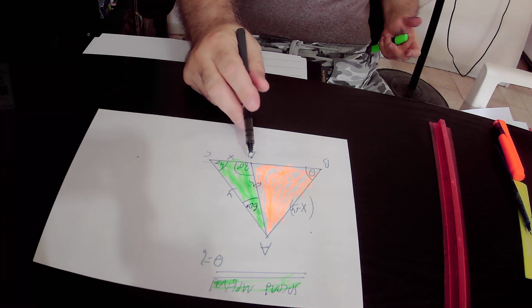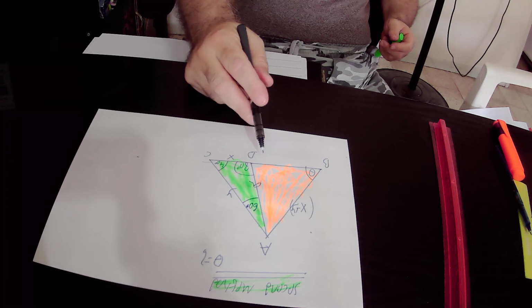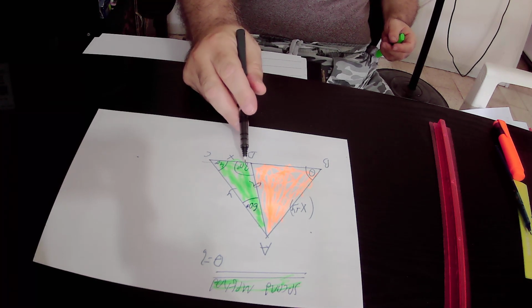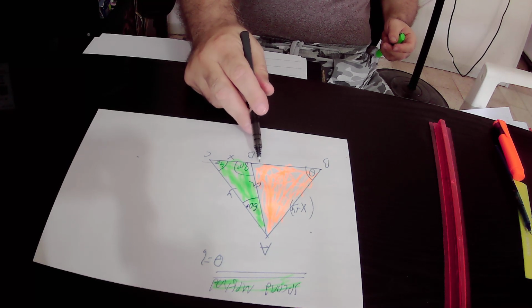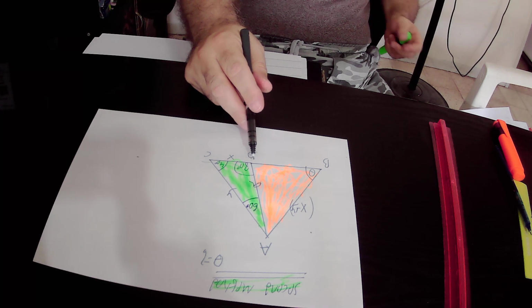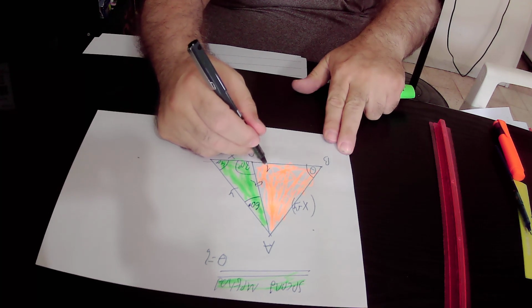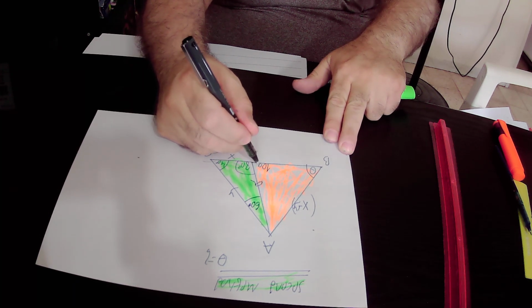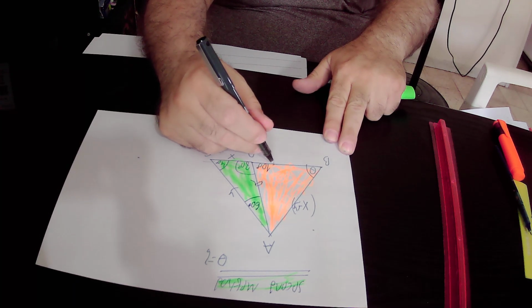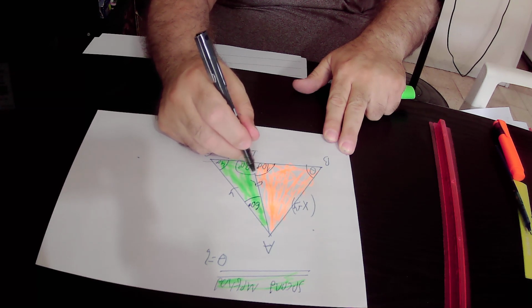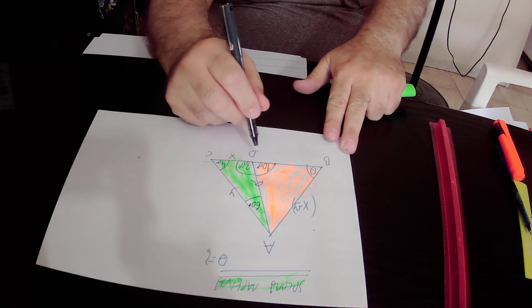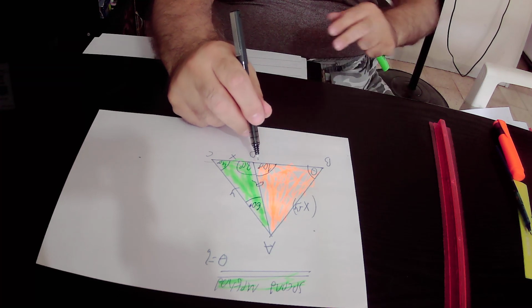We have here 90 degrees plus this angle, and the sum of those two angles must be equal to 180 degrees. So this angle equals 80 degrees, so this angle must be equal to 100 degrees in order to complete the sum of the angles on the upper side of the straight line BC to 180 degrees.